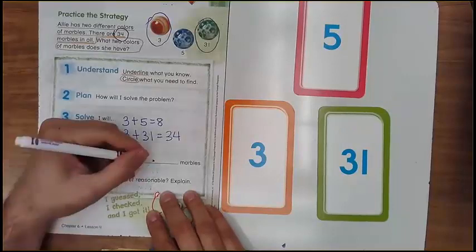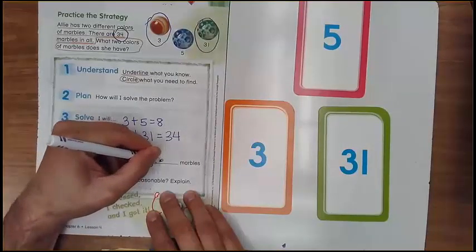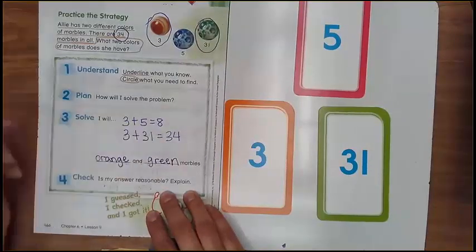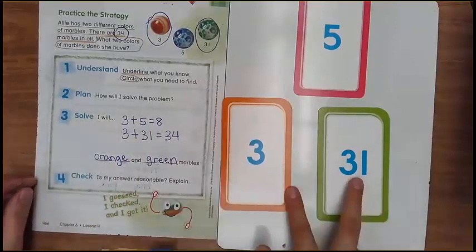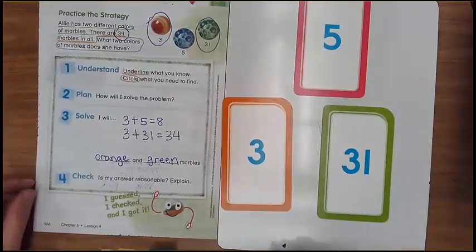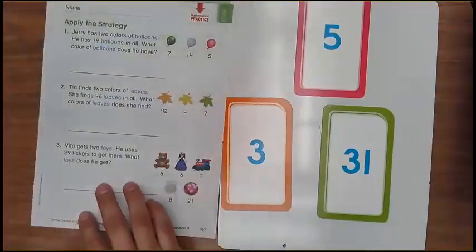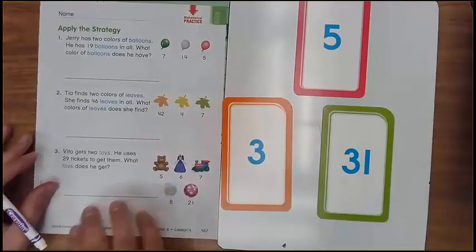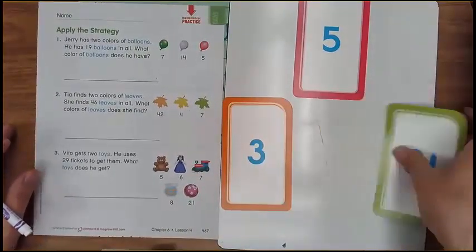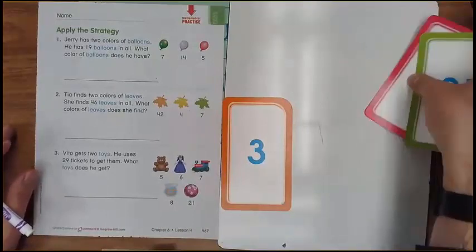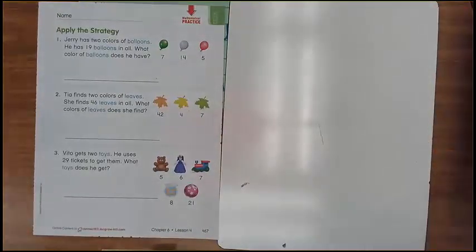And she must have seen the green marbles, because those two, when you put them together, make 34. All right, so now let's go to the next page. And it says, apply the strategy.